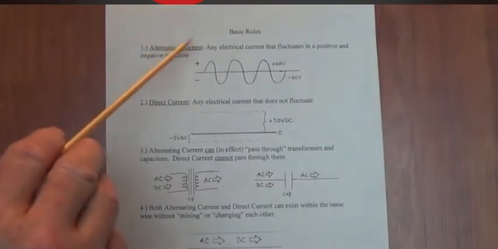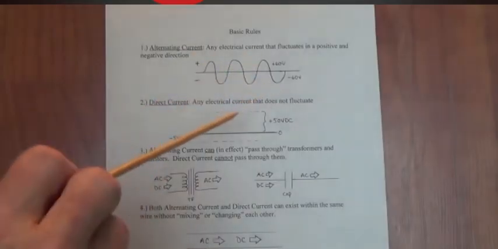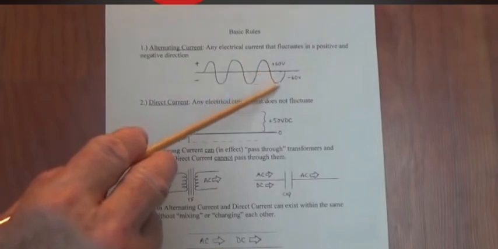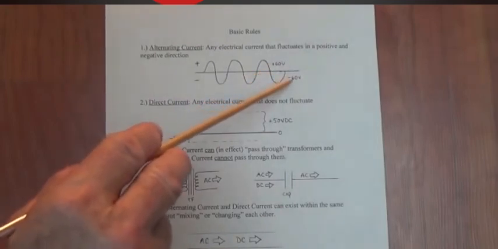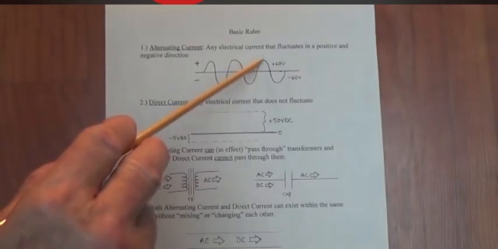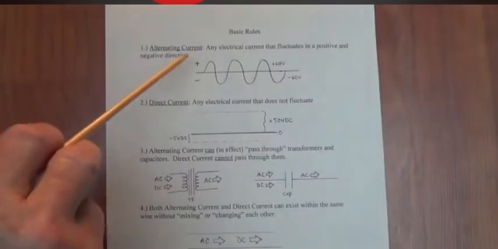Number one, what is alternating current? It's any electrical current that fluctuates in a positive and negative direction. The height of the wave is the positive voltage, the depth or trough of the wave is the negative voltage, and the overall voltage in the current wave is the distance between the peak and the trough, which in this case would be 120 volts AC.